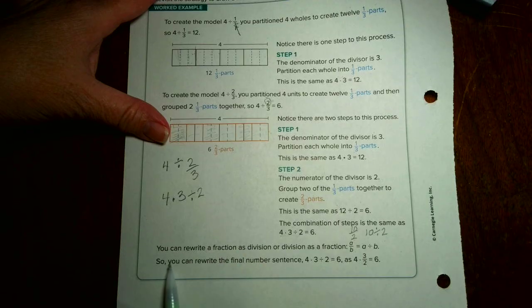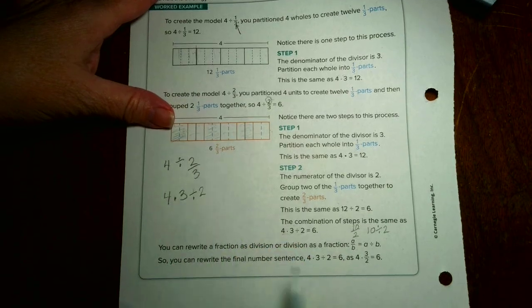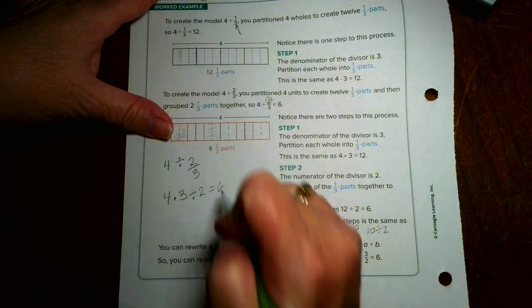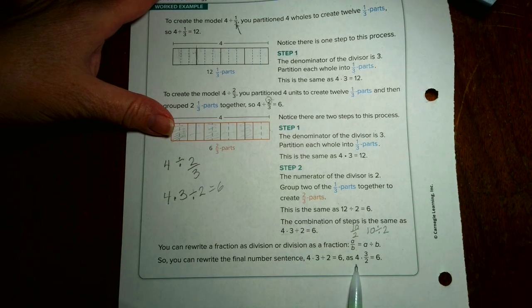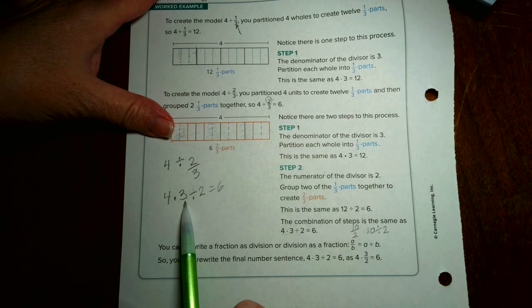It then applies it to this problem by saying, so you can rewrite the final number sentence, this one, 4 times 3 divided by 2, which tells us there's 6 of those parts, so equals 6, as 4 times, instead of 3 divided by 2 like this, times 3 over 2.